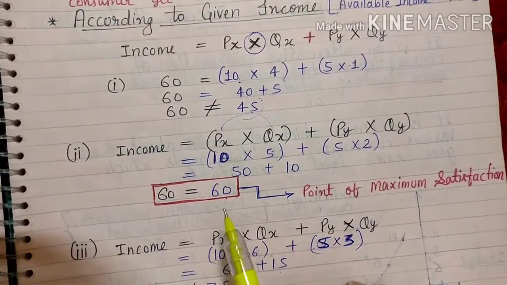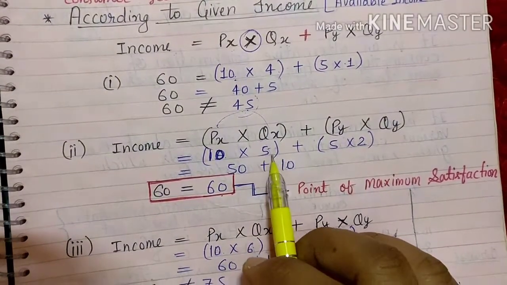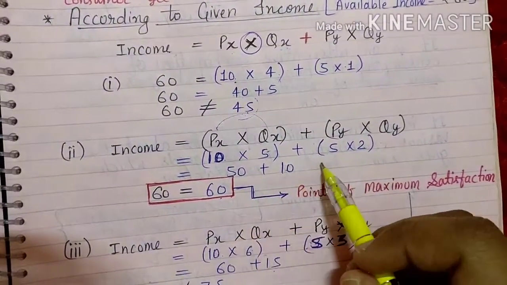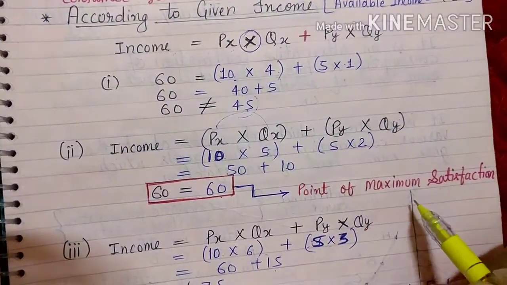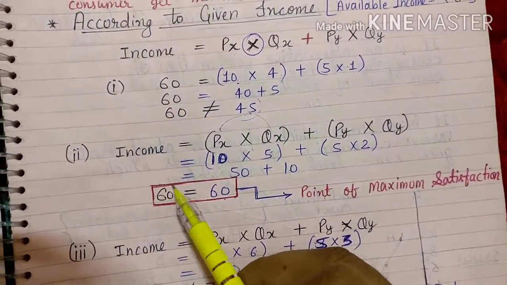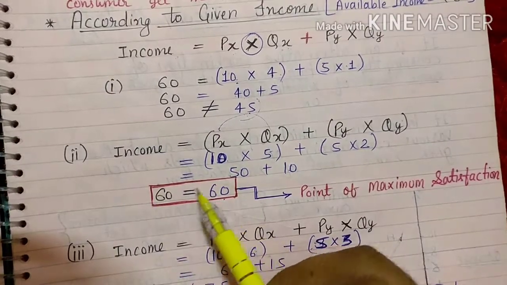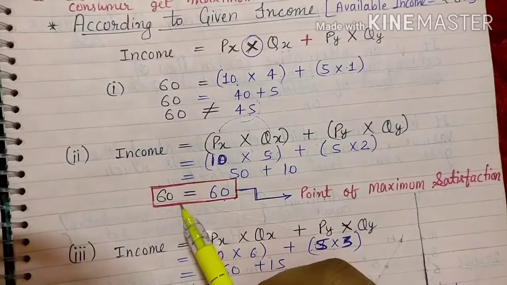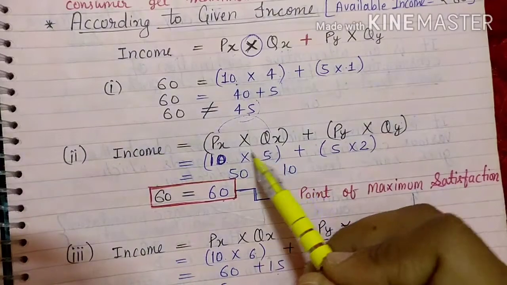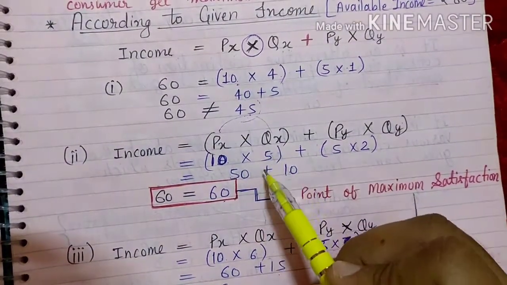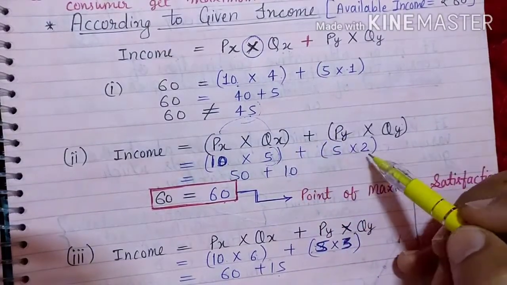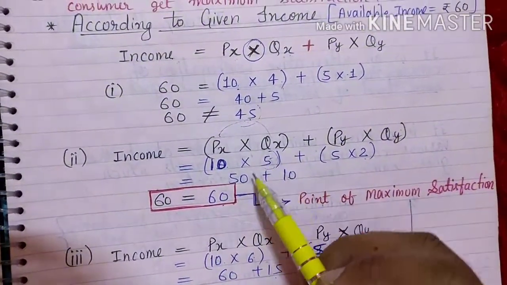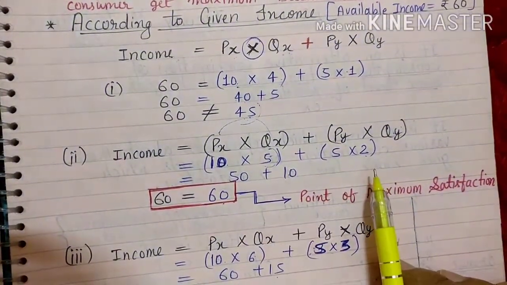Okay. So how much should we purchase? 5 units of good X, and we should purchase 2 units of good Y to get the maximum satisfaction, because there it is justified with our income also. Because we have 60 rupees and we are spending the full 60 rupees on these two goods. How? By purchasing 5 units of good X and 2 units of good Y. It means we will purchase 5 chocolates and 2 packets of Maggi.